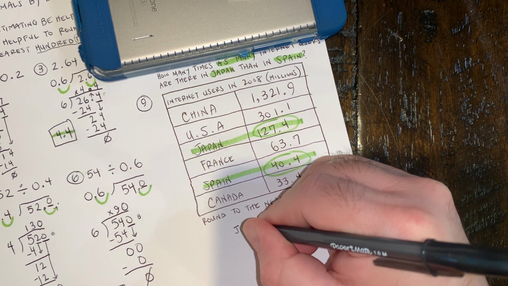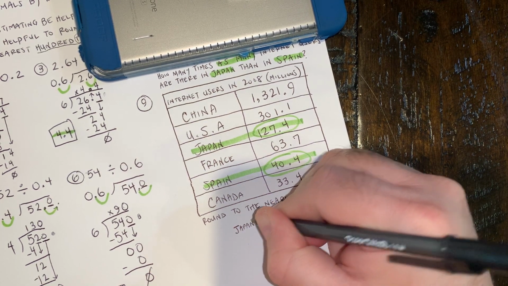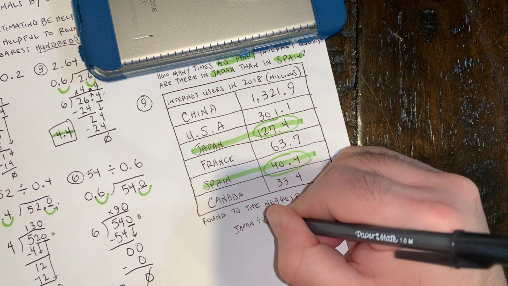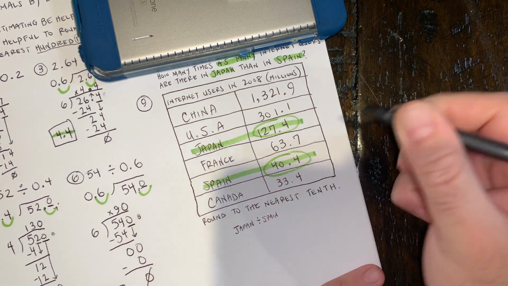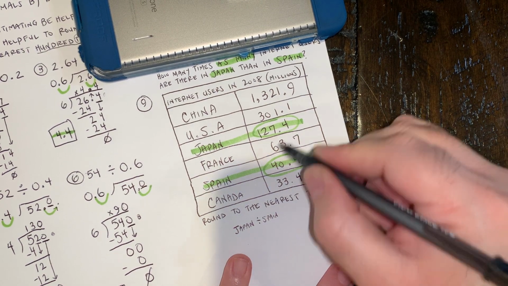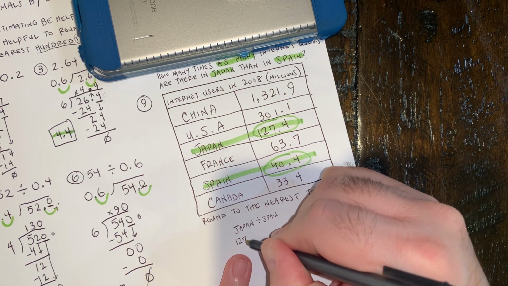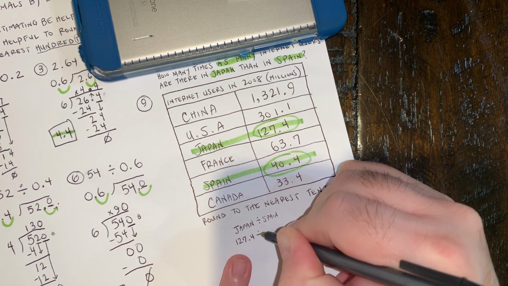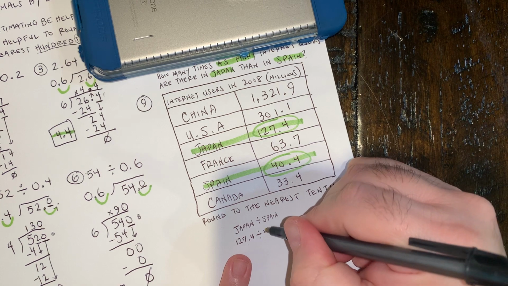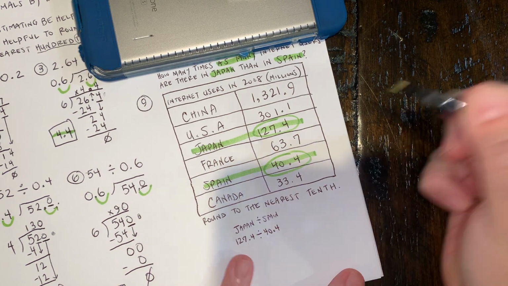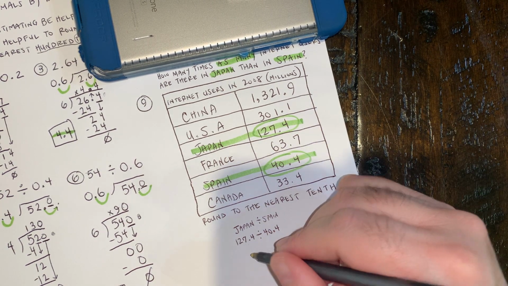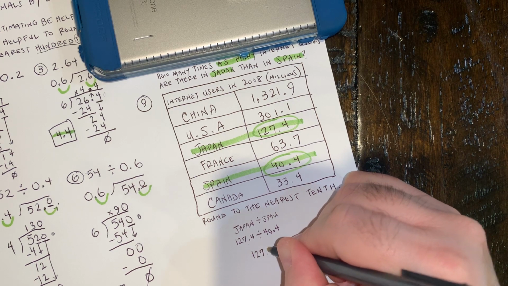So we're getting Japan and we're dividing it by Spain. So once again, Japan is 127.4 divided by Spain is 40.4. So first number goes on the inside.